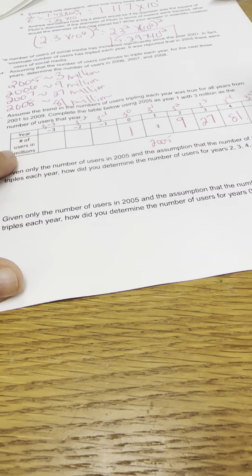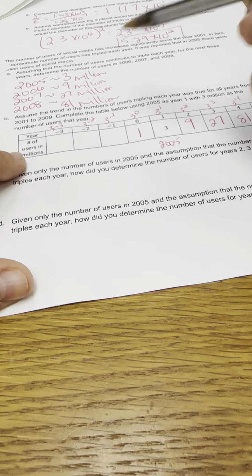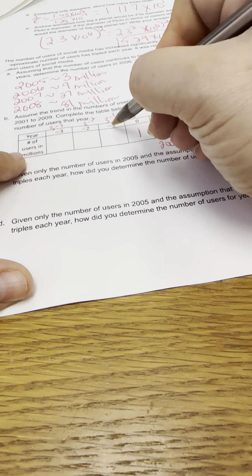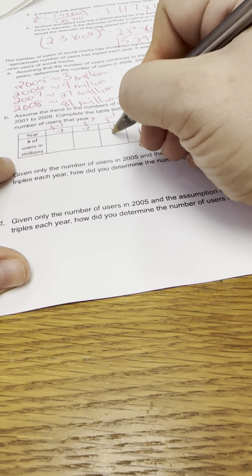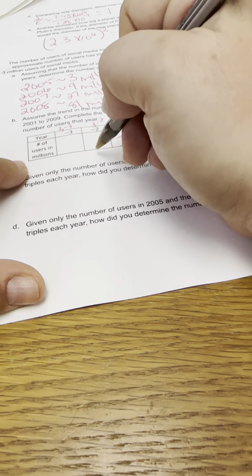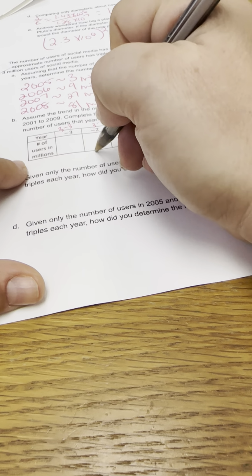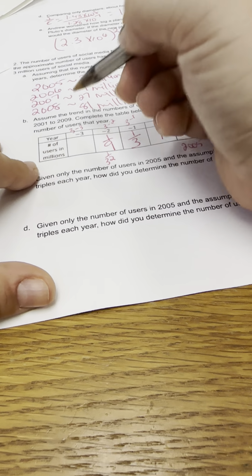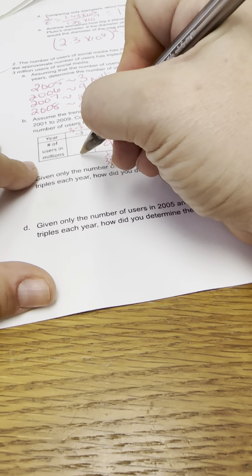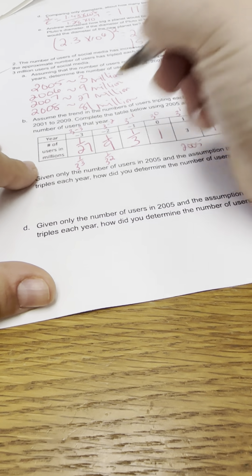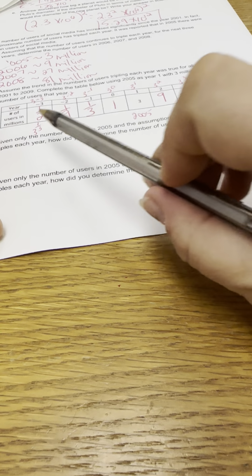Anything to the 0 power is going to be 1. 3 to the negative 1, remember, it flips, so that becomes 1 over 3. 3 to the negative 2, so that would be 1 over 3 squared, or 1 over 9. And then same here. So I have 1 over 3 to the 3rd, or 1 over 27. So that's how this chart should get filled in.